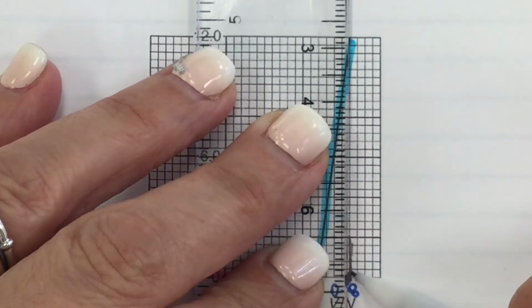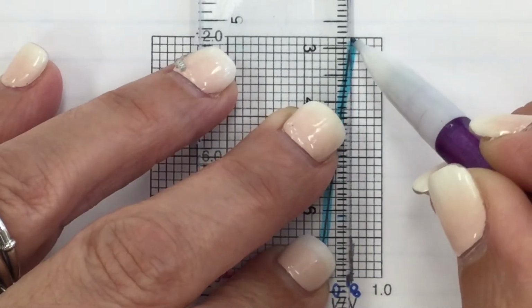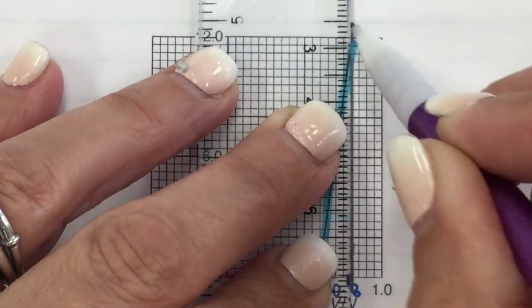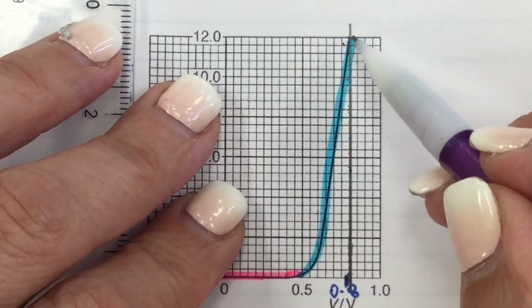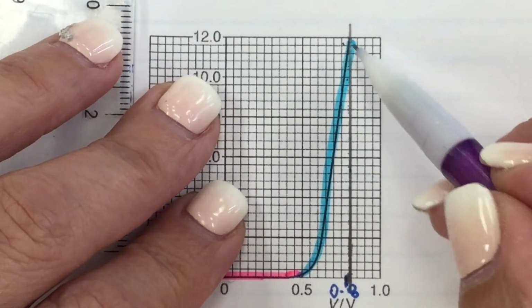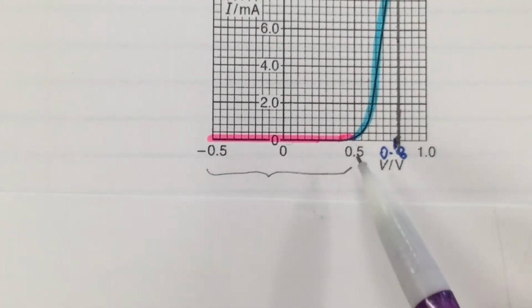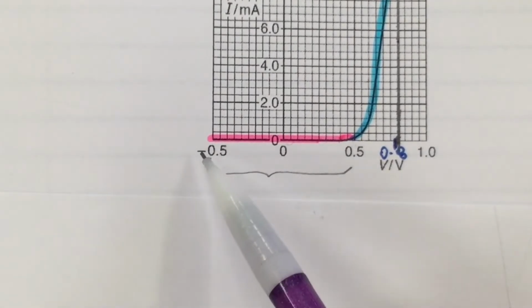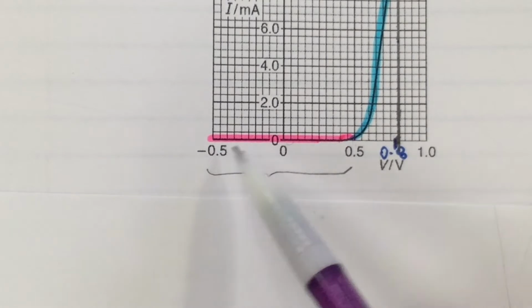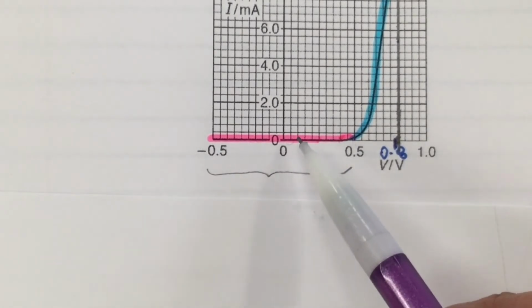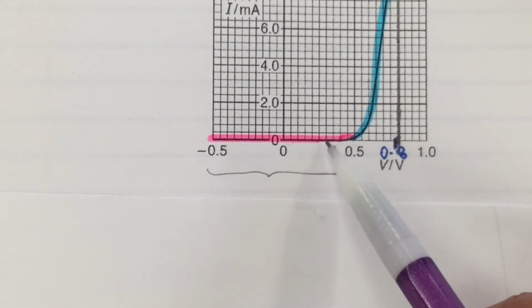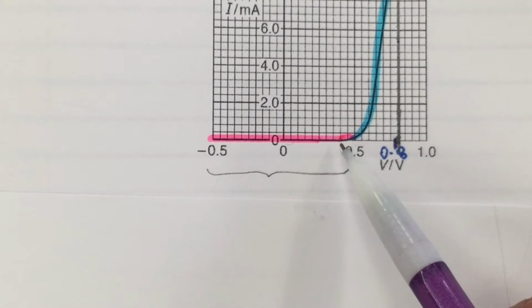So let me look with you the bottom one here, from negative 0.5 volts up to, so each 2 marks is 0.1, so 0.1, 0.2, 0.3, 0.4.